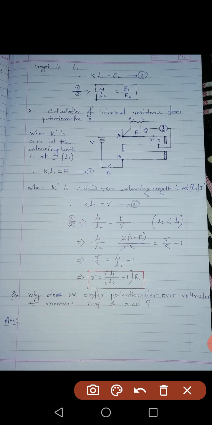Okay, then in place of V, since V is the potential difference, and potential difference is not related to the internal resistance of a cell, from Ohm's law we will write, in place of V, IR. Once we write this, I will get cancelled, and this will be small r by capital R plus capital R by capital R. If you divide, it will become 1. Now this L1 by L2 will remain this side, 1 will go that side, it will become minus, and here we will have small r by capital R, and finally small r equals this.